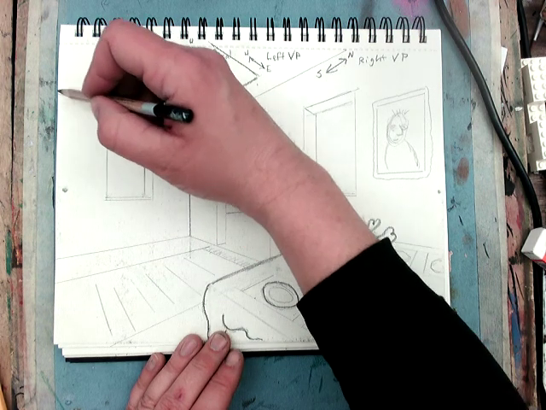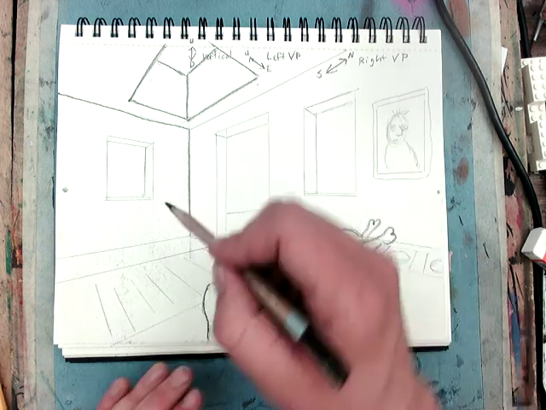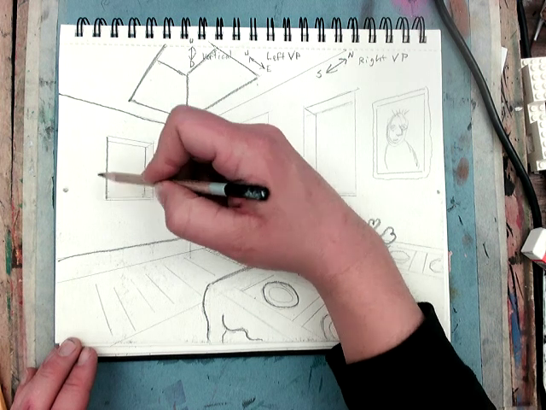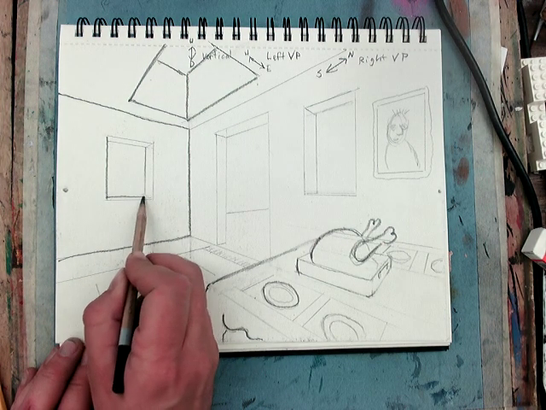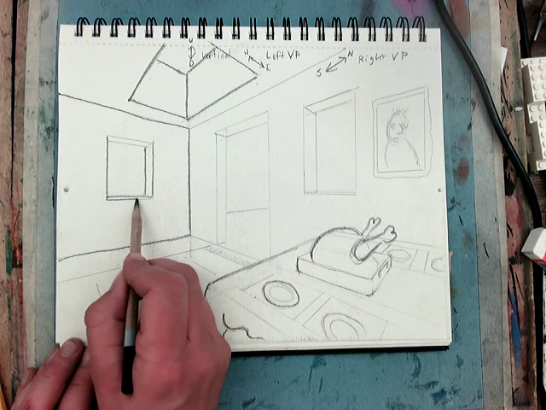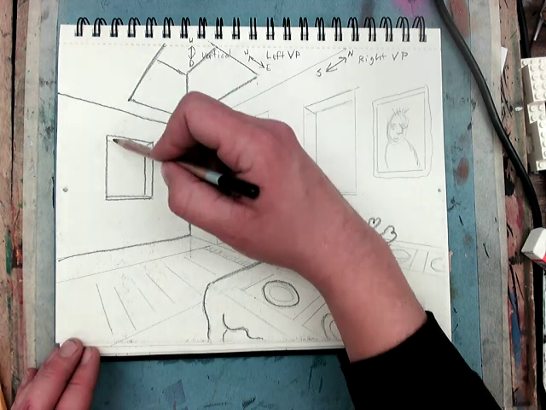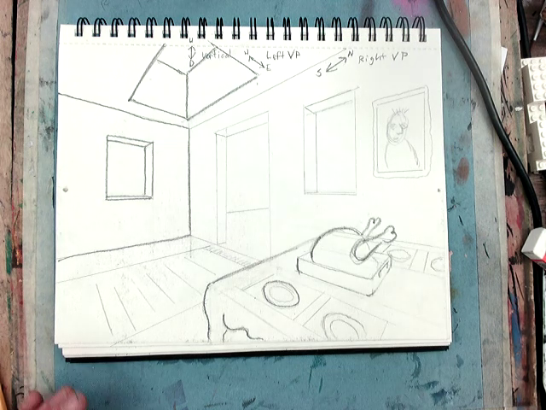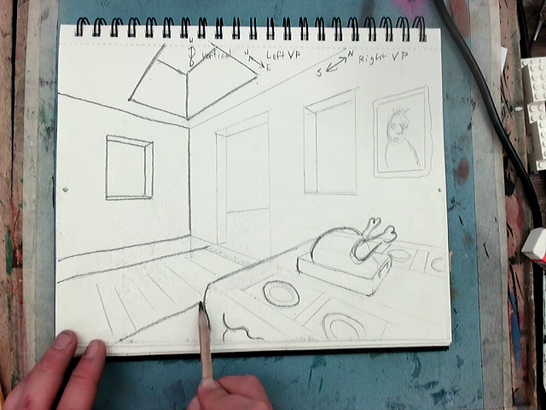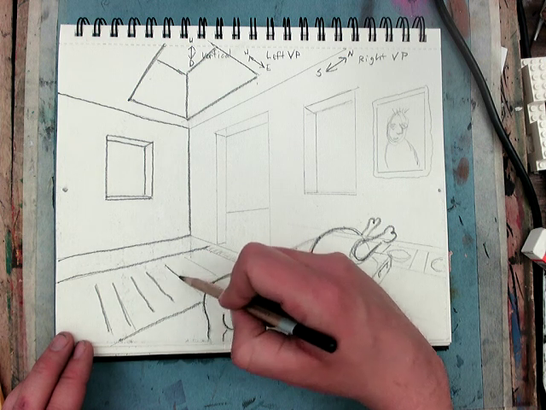I predicted that like last week. You can't reach, you're too small.